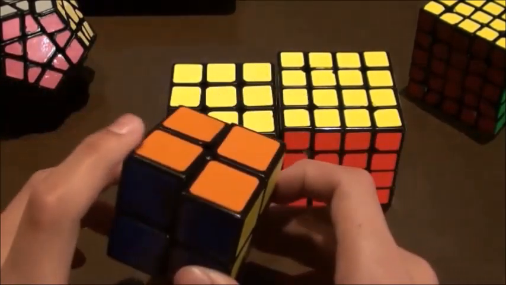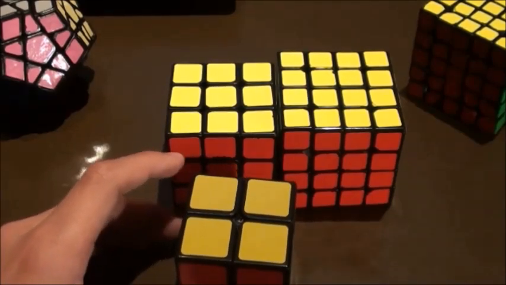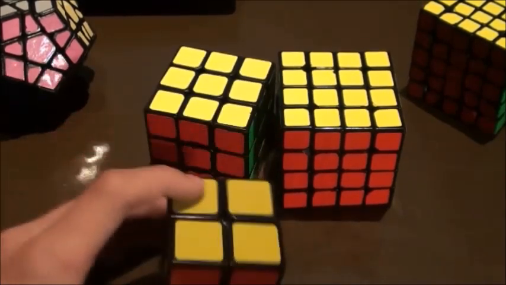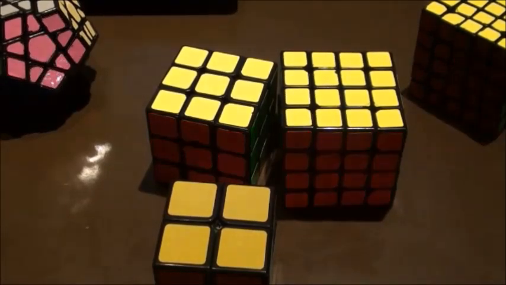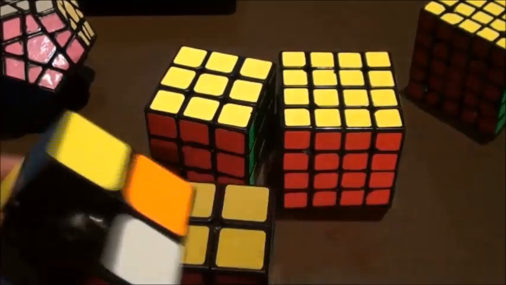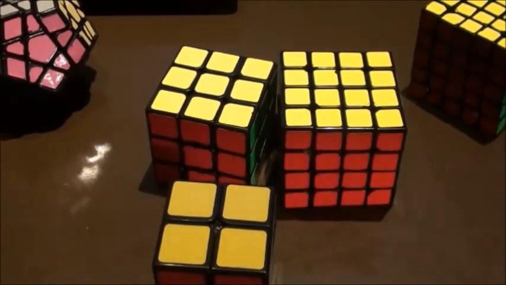So 2x2 here, I have a Wit2 version 1, I had a Wit2 version 2, and before that I had a Wit2 version 1, and then another Wit2 version 1, and then a V-Cube 2, but all of those broke. I don't know how I keep breaking 2x2s, but this is broken, the corner stock broke. On here, again, the corner stock broke.